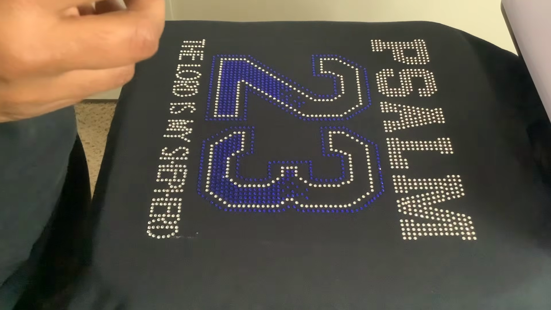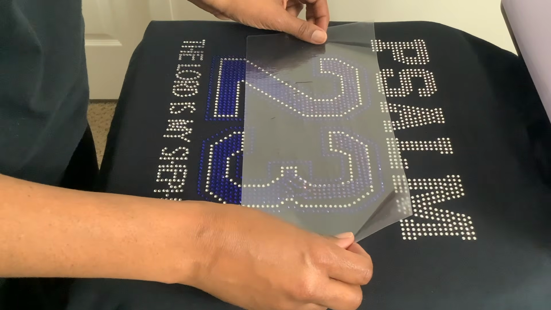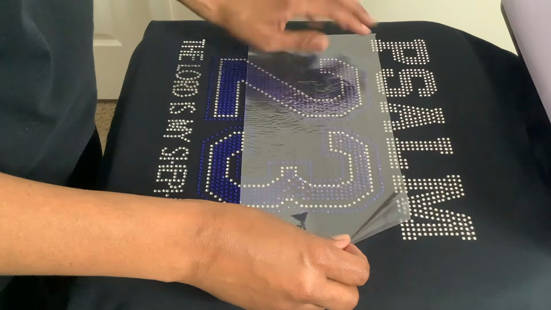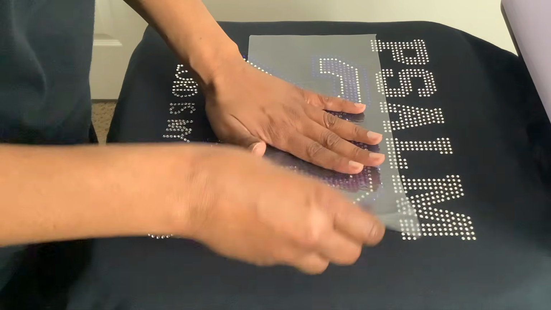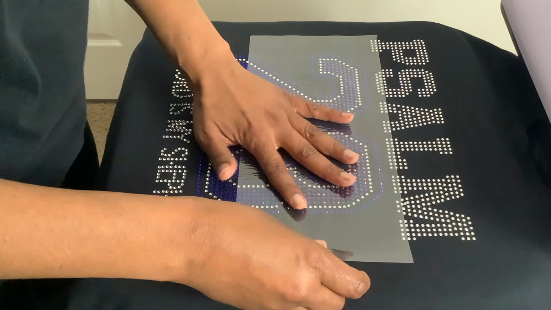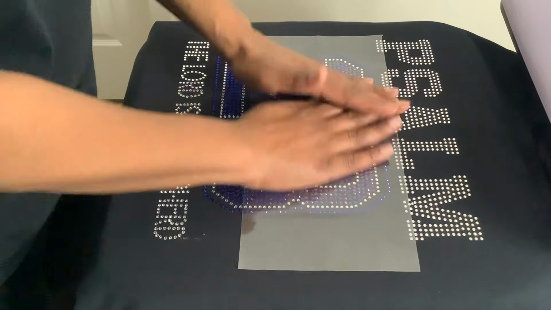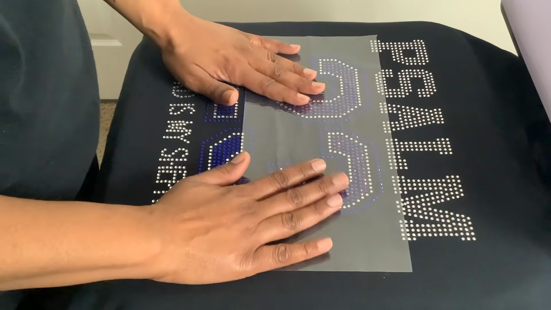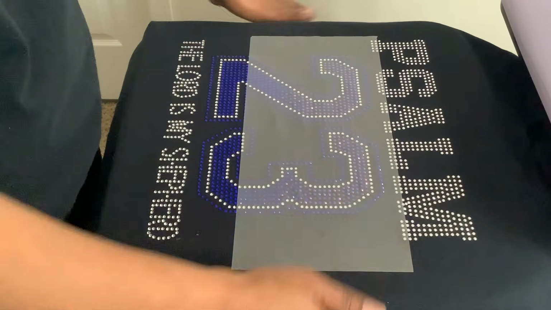Now I'm going to place the last layer, again, making sure that I do not overlap any of the rhinestones that are already on the shirt. I'm just going to place it, and then once I have everything placed where I want it, I am going to press this at 350 degrees for 15 seconds.